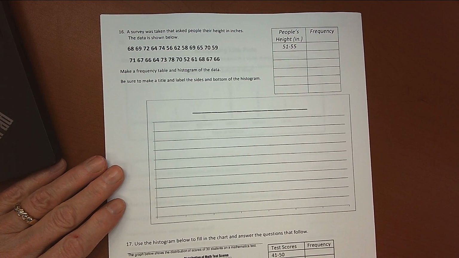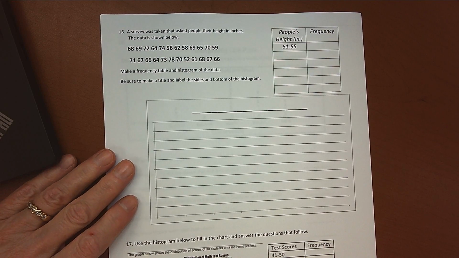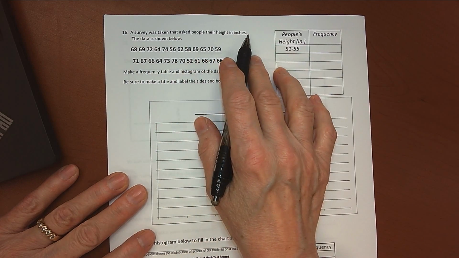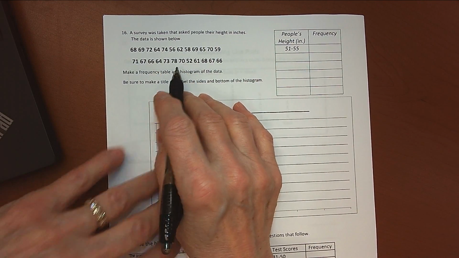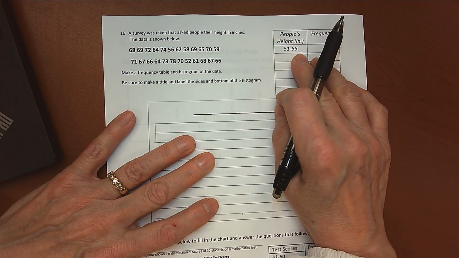Hey guys, this is the Unit 7 video answer key for page 4, starting with number 16. Our question here says, a survey was taken that asked people their height in inches. The data is shown below. And they've already started our frequency table for us, so they did 51 through 55.